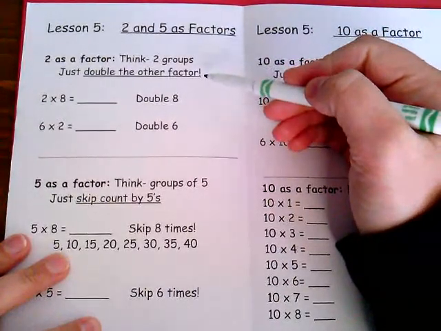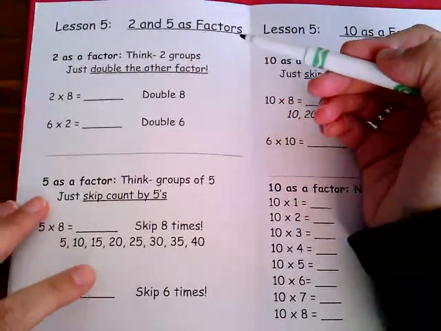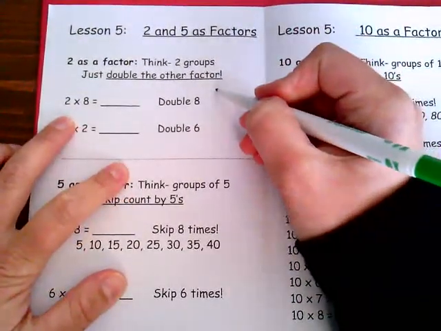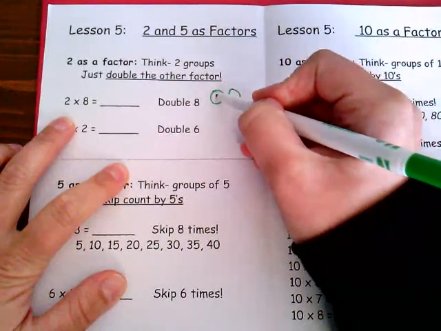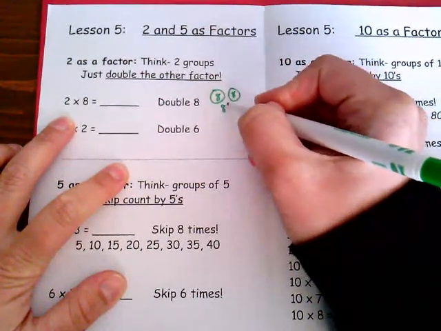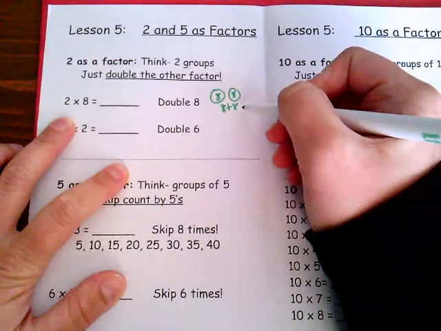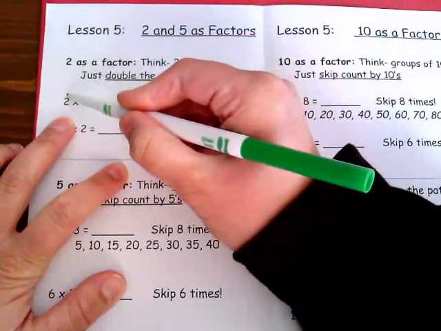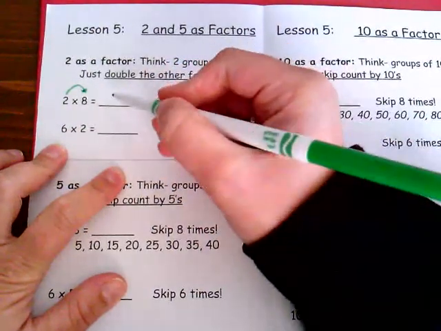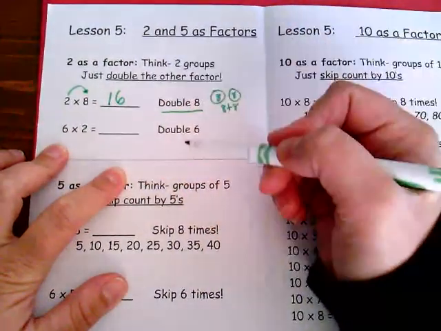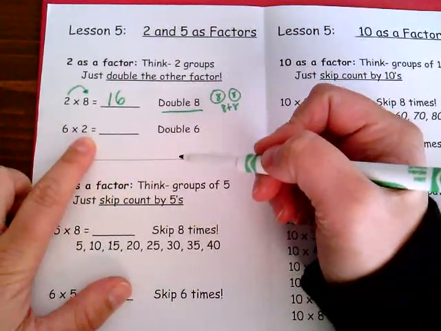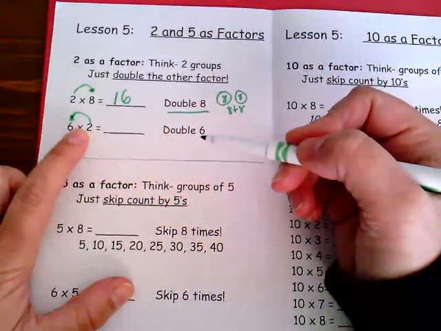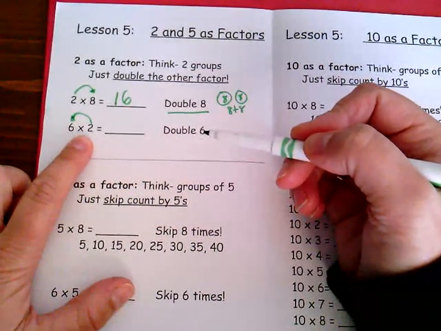And what's nice about this is we just have to double the other factor, where we can use our doubles facts. So 2 groups of 8 is just like doing 8 plus 8, which is something that you've been practicing for years. So all we have to do is double 8. So when I've got 2 as a factor, I'm going to double 8, and I know that 8 plus 8 is 16.